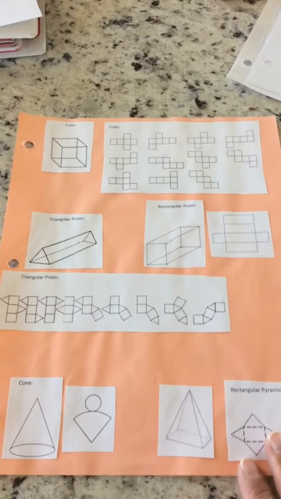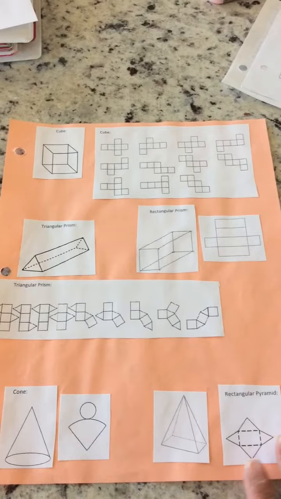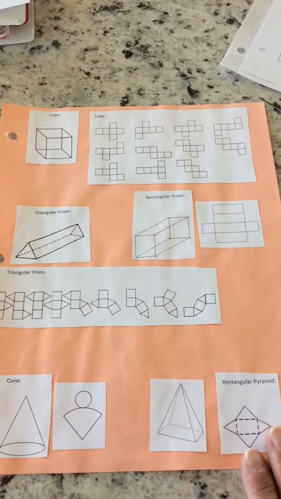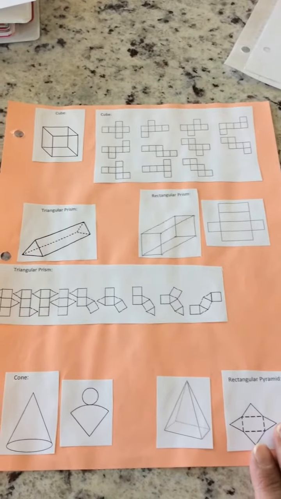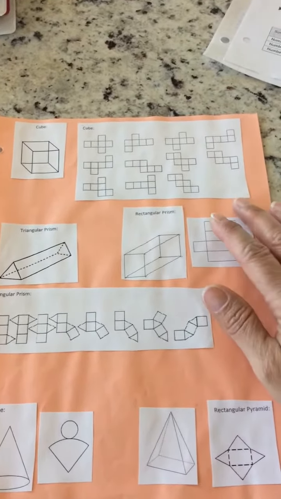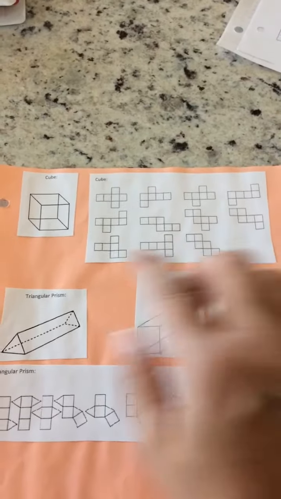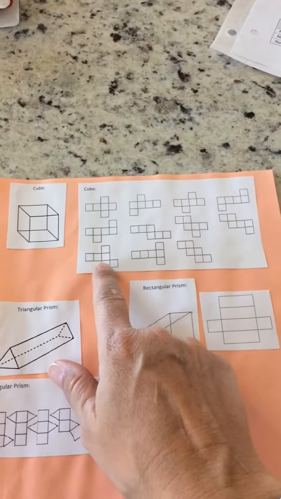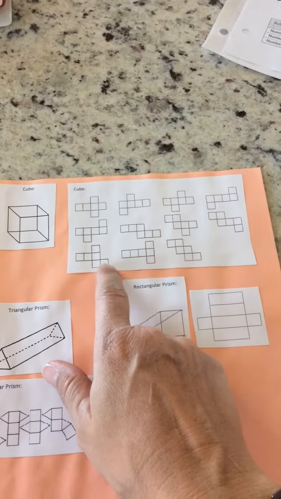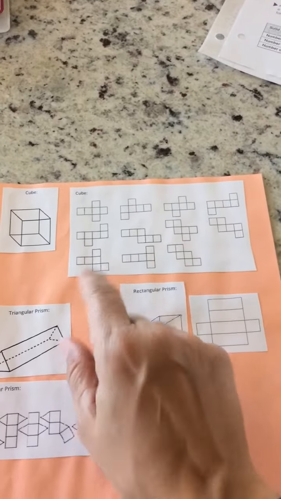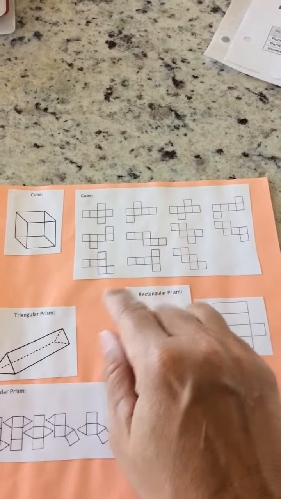Okay guys, this is an extra little lesson that I am putting together just to show you how some shapes can have lots of different nets that make them work. So the cube is one that has lots of different patterns that you could lay flat and then fold back together to create your cube.